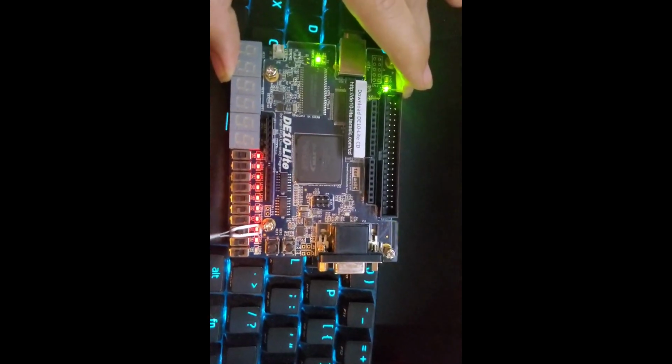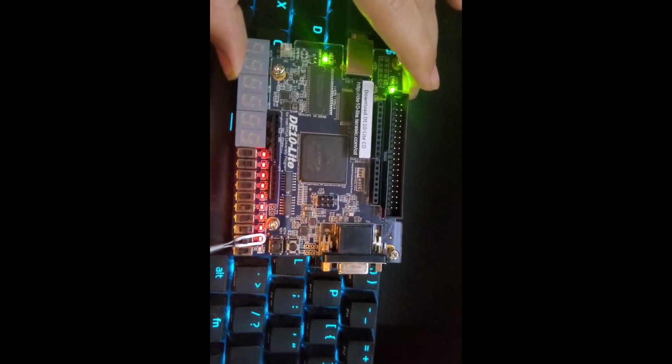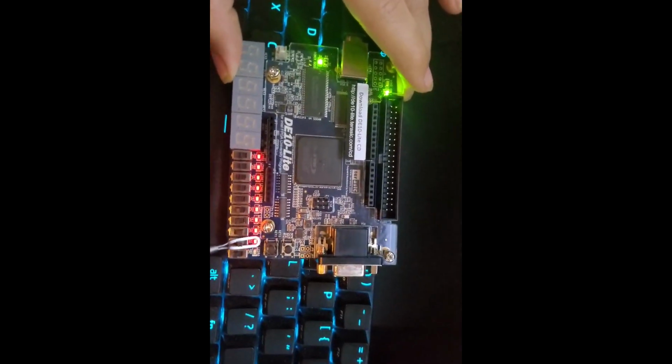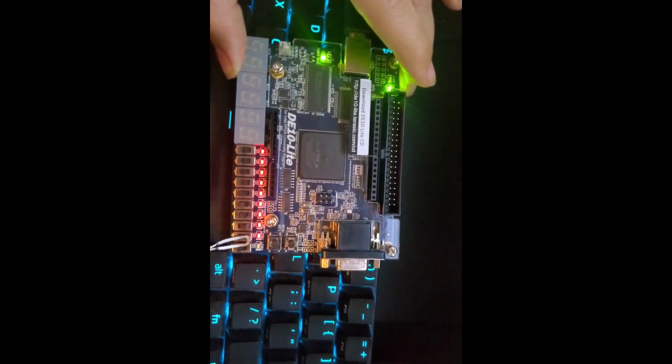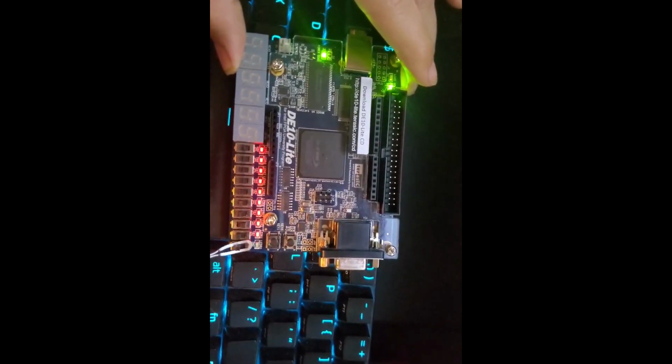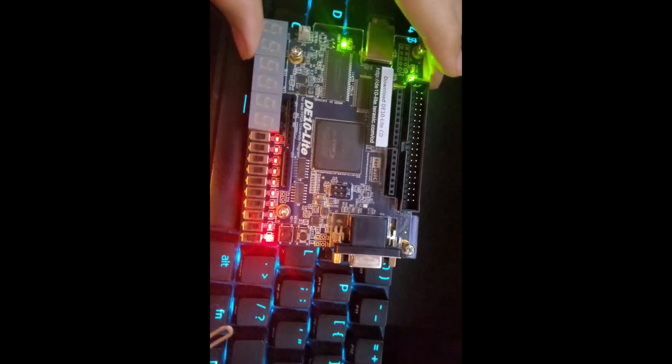Now, if the selector is pulled up, the second input is not going to work anymore. No matter how hard I try, this LED is not working. And if I turn up this switch, the first input, it's working. So this is how a multiplexer works. Thank you for watching this video.